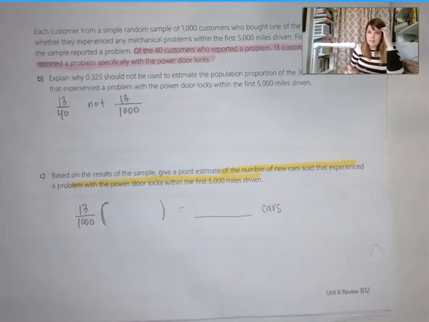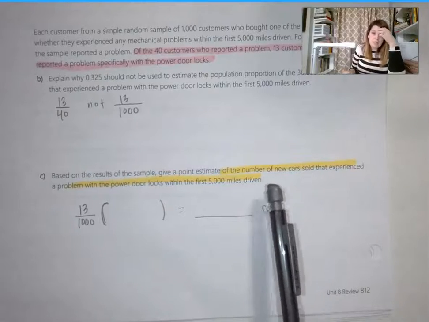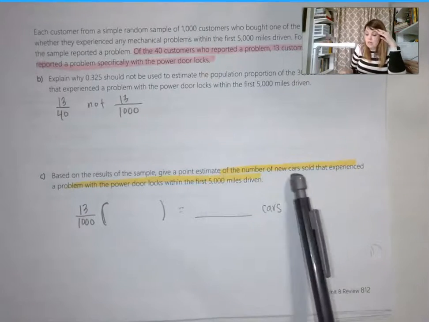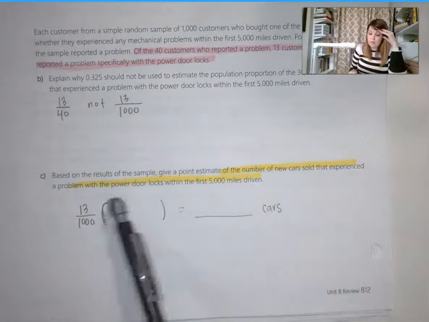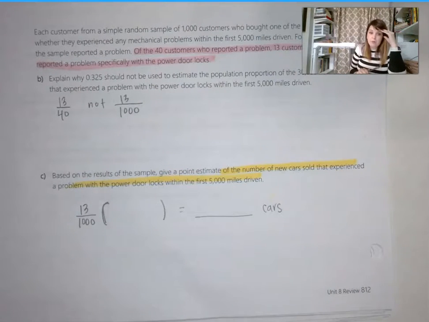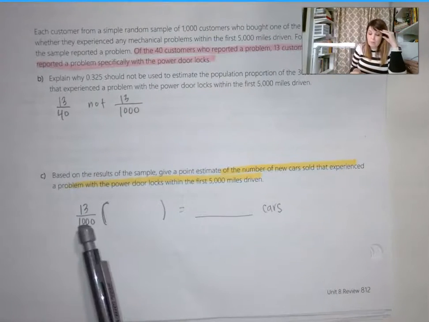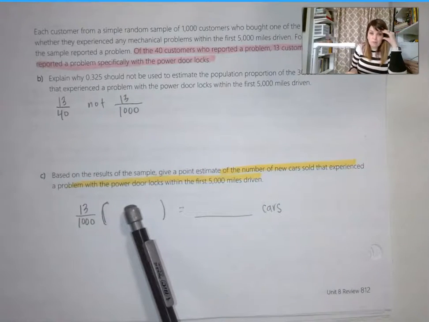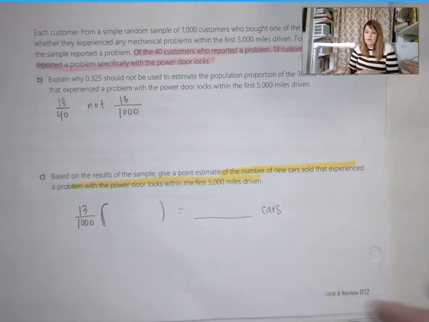It's not a percent. They don't want you to give a percentage here. They want you to actually give an estimate of the number of cars sold that will have a problem with the power door locks. So find the proportion, multiply it by the number of cars in the population. That will give you your point estimate.